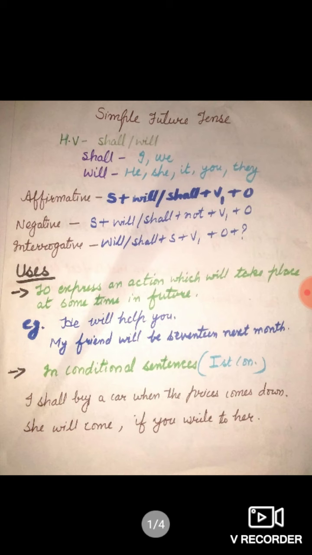In affirmative sentences it is subject plus will/shall plus first form of verb plus object. In negative sentences, it is subject plus will/shall plus not plus first form of verb plus object. And in interrogative sentences, as we know, the helping verb is used first, will or shall according to the subject, then subject plus first form of verb and object with question mark.